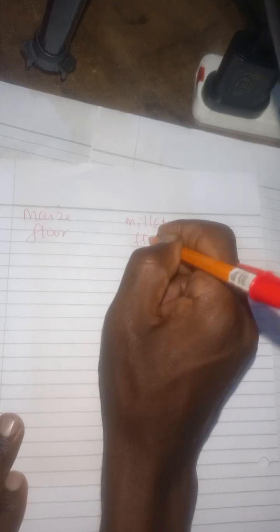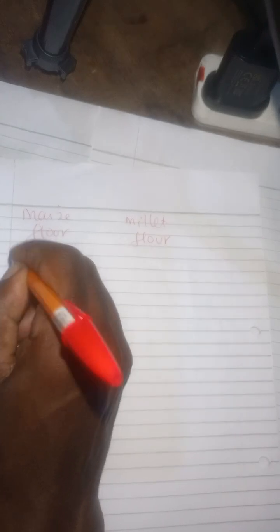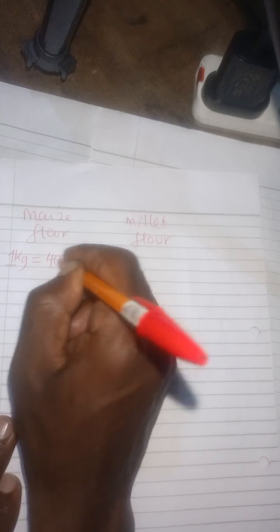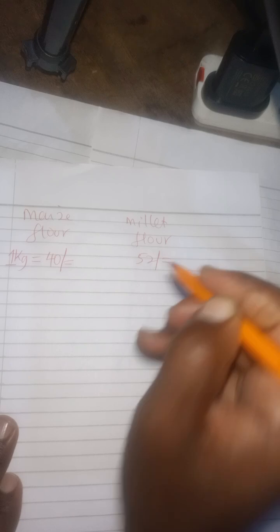So I just come here and say, first we have maize flour, we have millet flour. And I'm told 1 kilogram of each of these will cost this many Kenyan shillings. This goes at 40 Kenyan shillings, and this will go at 52 Kenyan shillings.